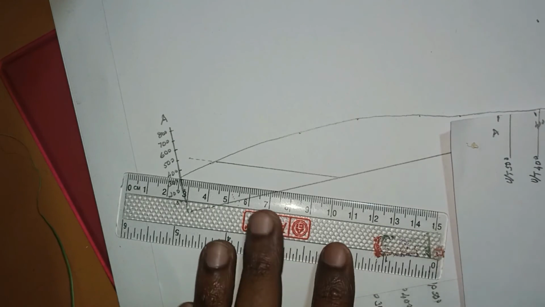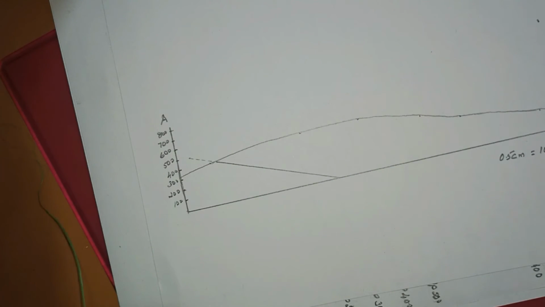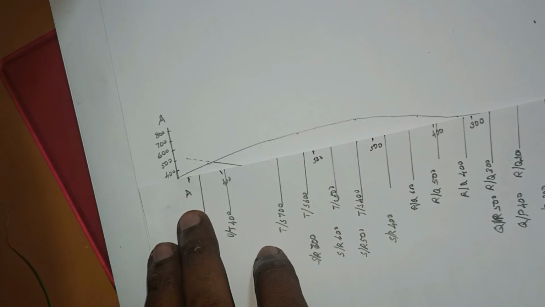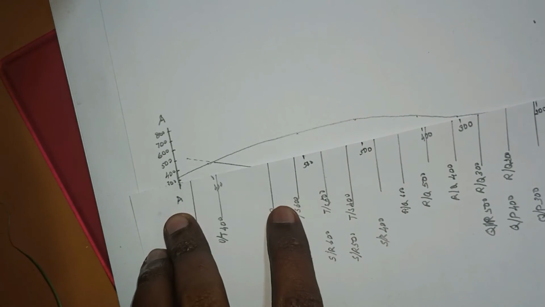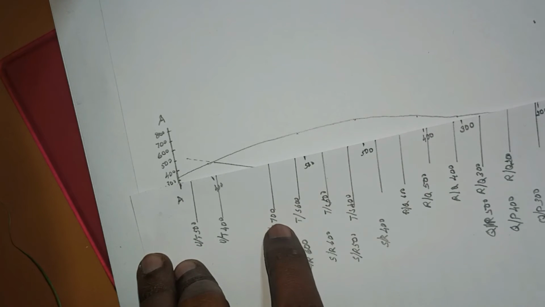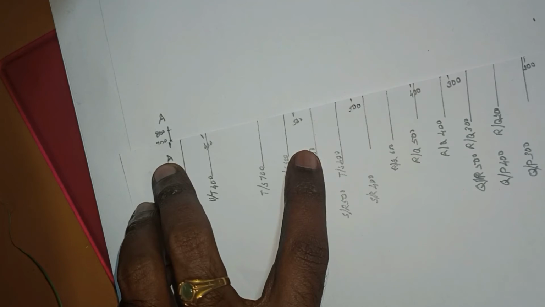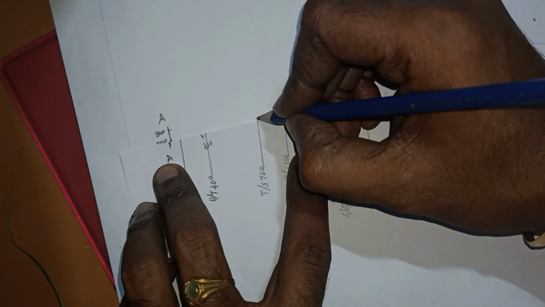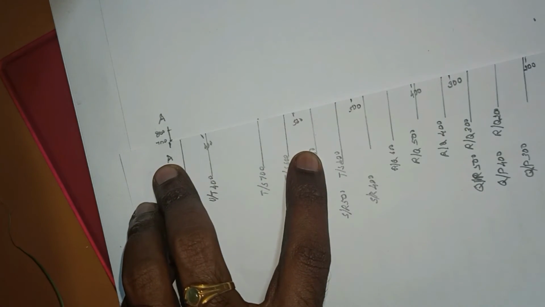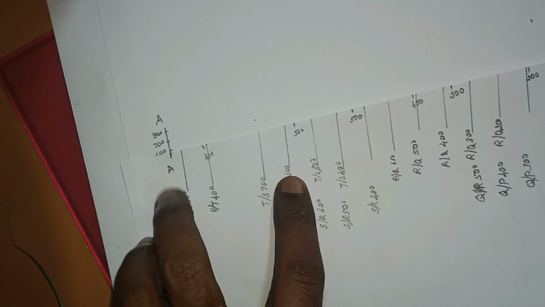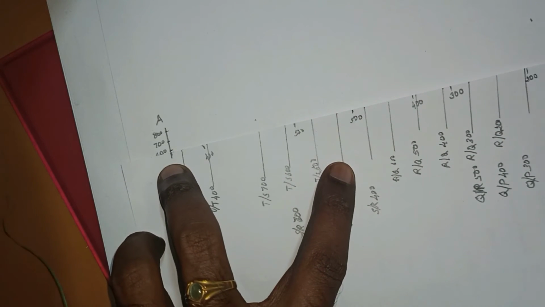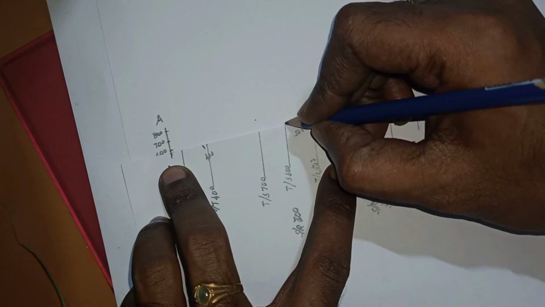Okay, so likewise for the next strike line. This is for 700. Okay, keep it here at 700. Mark this point. Any 2 points are sufficient. 600.